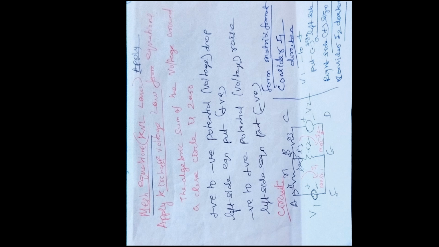Forming the matrix: the circuit given is the model circuit. Consider the I1 direction, the first mesh current direction. V1: considering the mesh 1 direction, V1 goes from minus to plus. That is a voltage rise, so put a negative sign on the left side. On the right side of the matrix, put a plus sign.